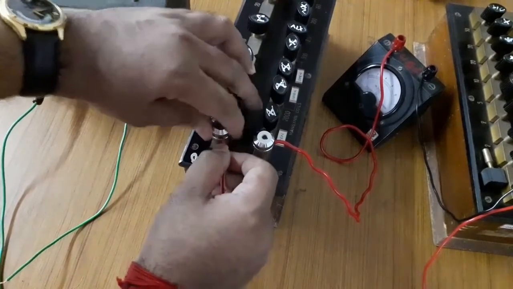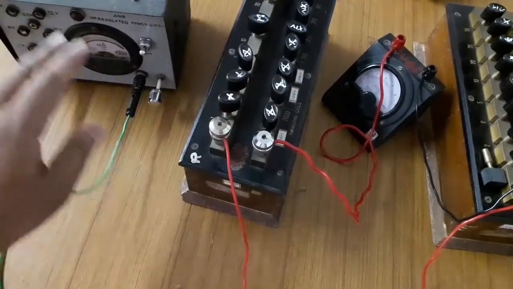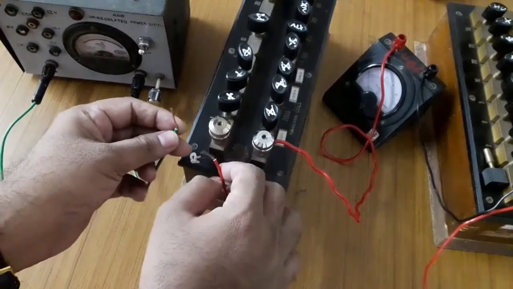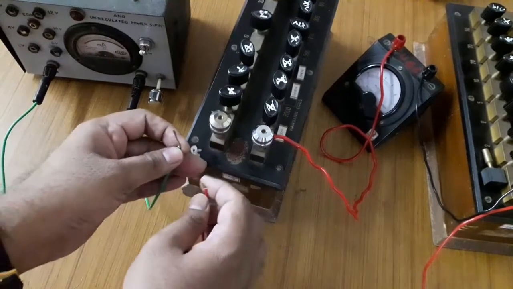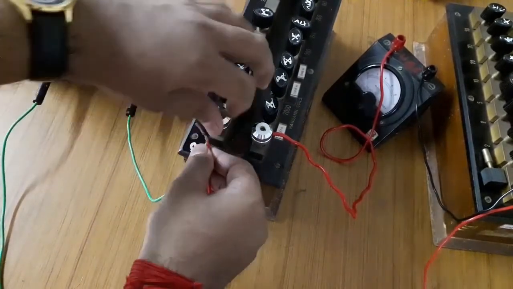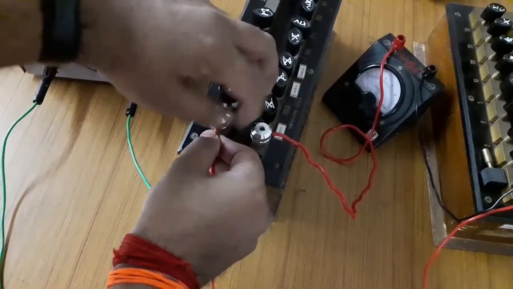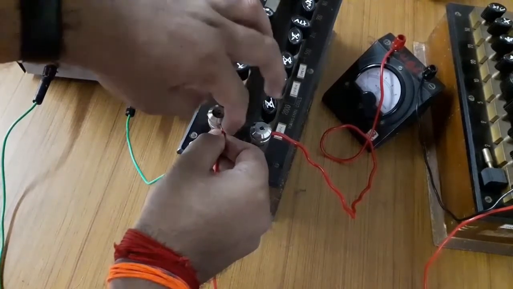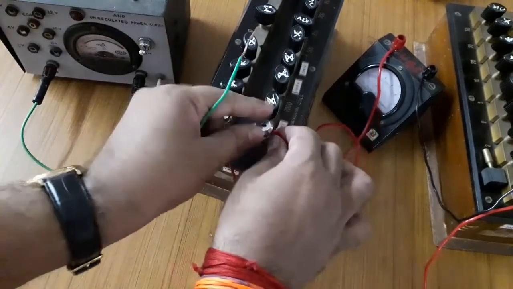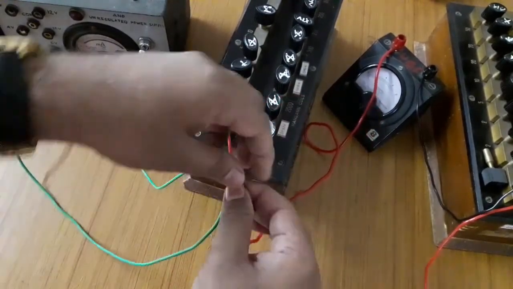I would suggest that you do this first, and once this is done, then you connect the current source that is given to you, parallel to this. That should help you. So let me just do that. Now we are connecting this current source parallel over here.